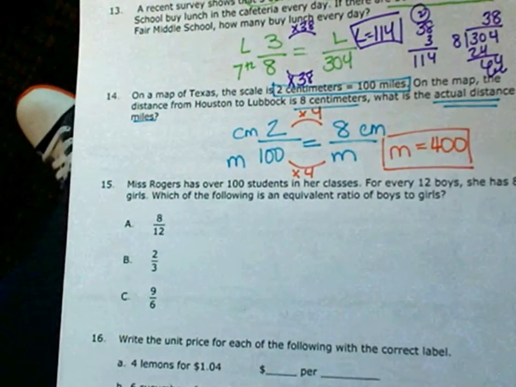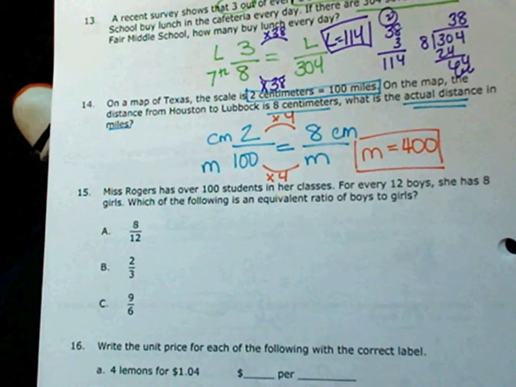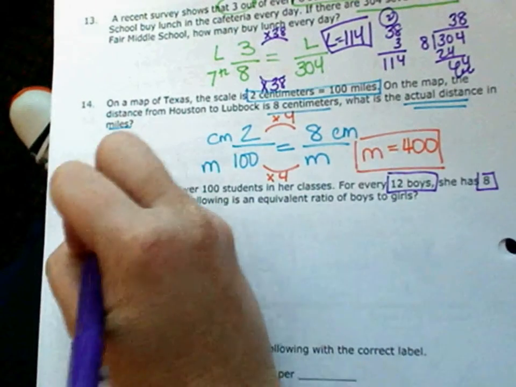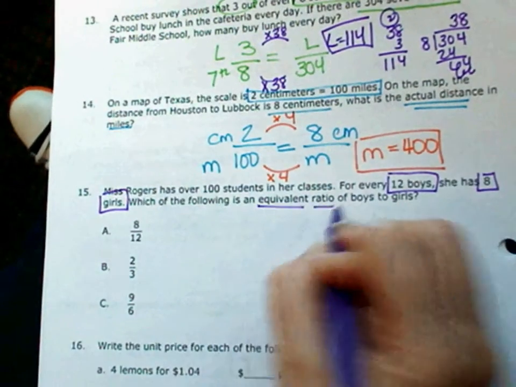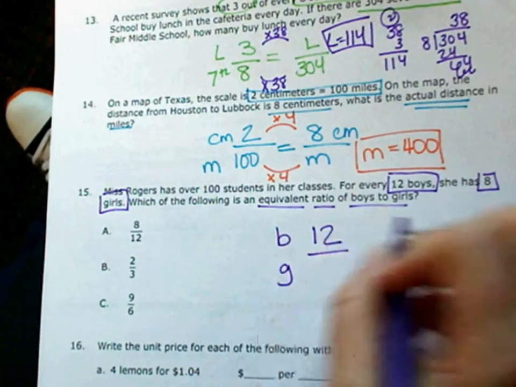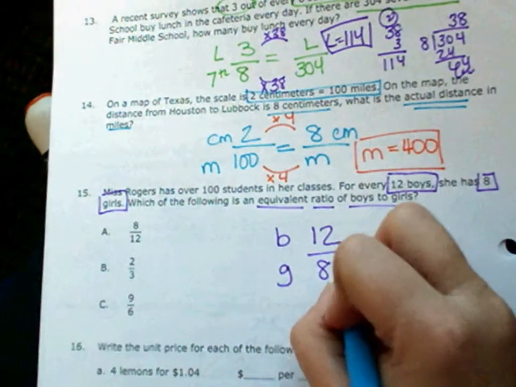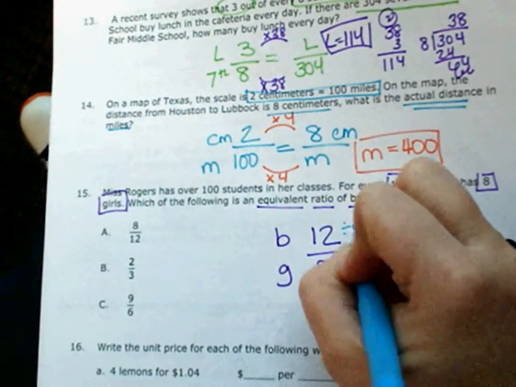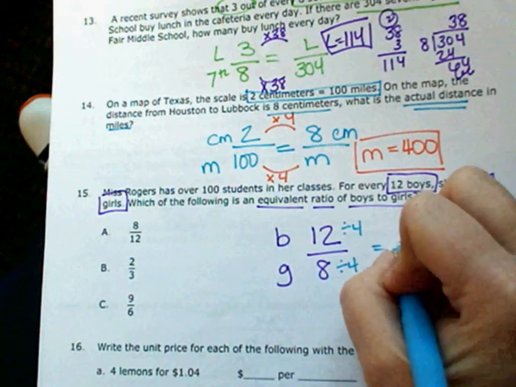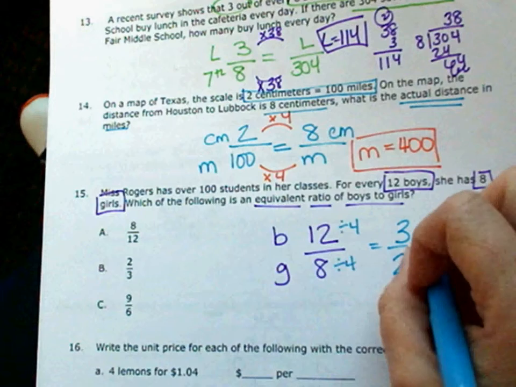15, Miss Rogers has over 100 students in her class. For every 12 boys, she has 8 girls. Which of the following is an equivalent ratio of boys to girls? So I've got boys at 12, girls at 8. First, let's find our base. I can divide. They both have a 4 in common. So that would be 3 boys to 2 girls.